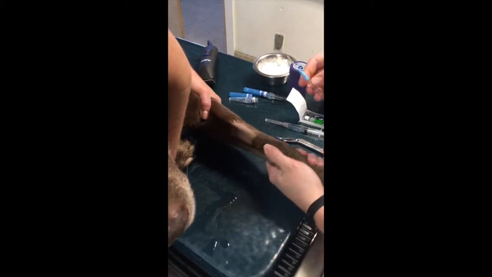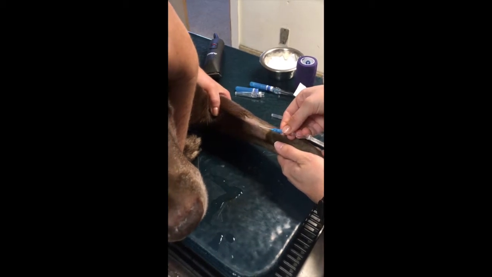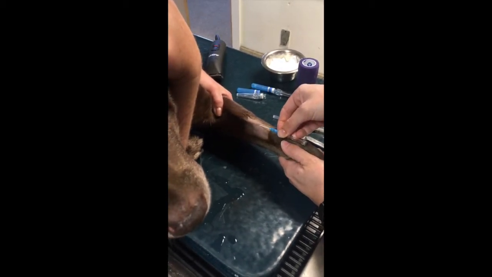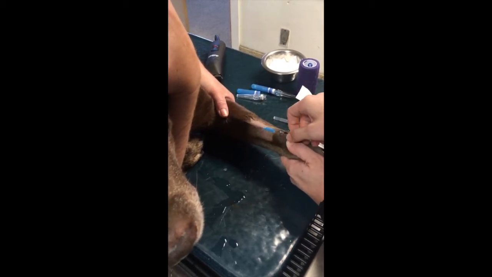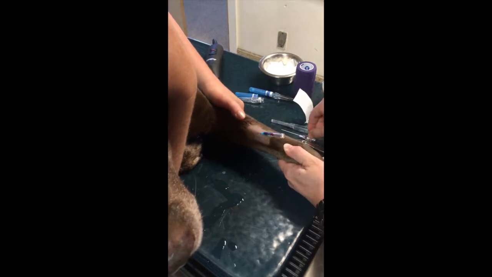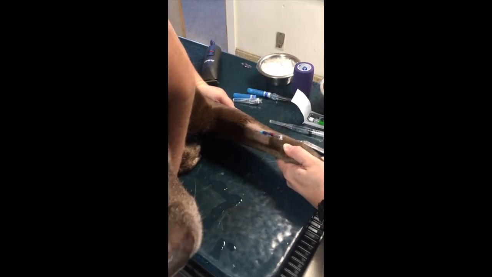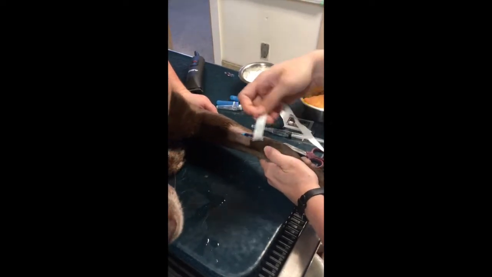So now that I have that nice and uncapped, I want to make sure that the bevel side is up, and I'm going to go ahead and insert the catheter. Once I have a flash in my stylet, I'm going to advance the catheter. I'm going to quickly transfer that, make sure my sharps are out of the field, and then I am going to secure my catheter with tape.